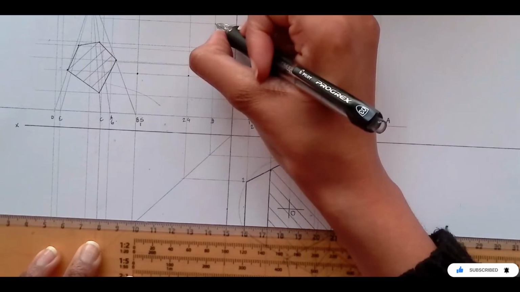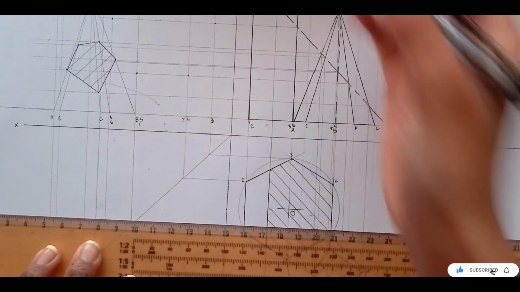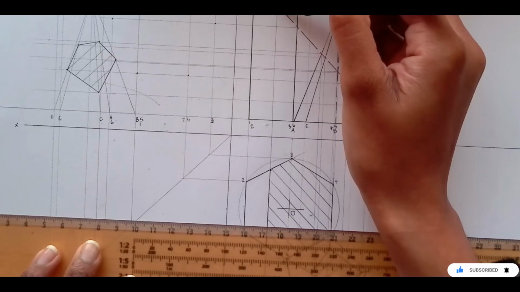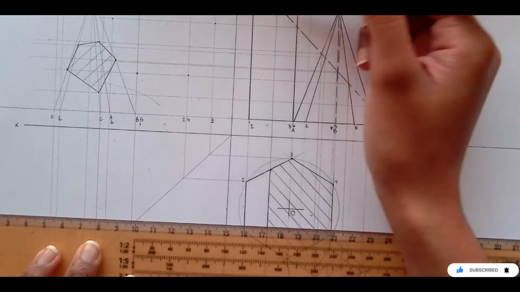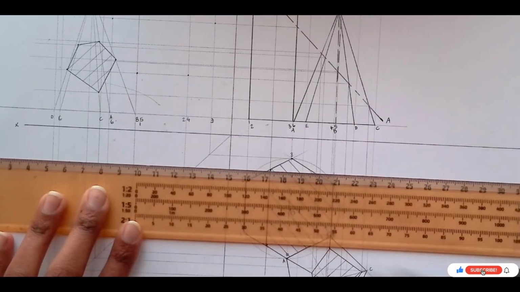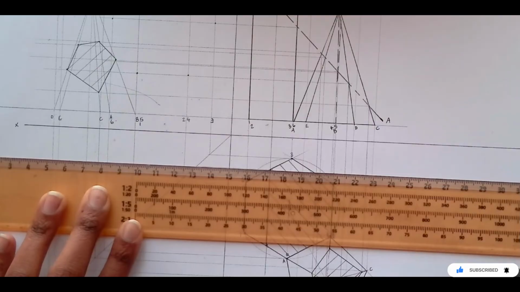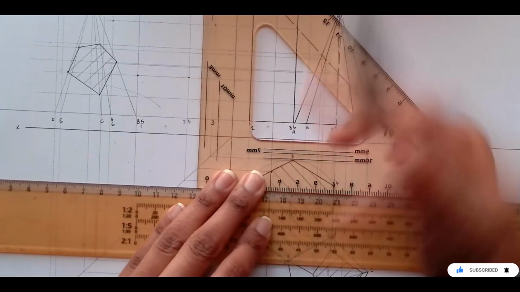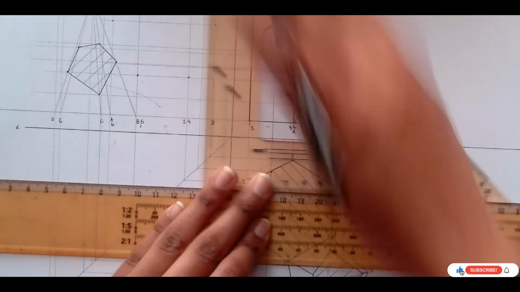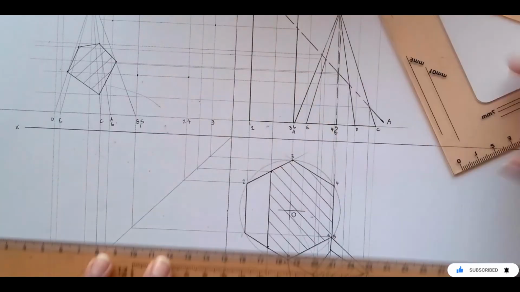So we have 3 this side, 6 that side, and then we have this point here that's between 2, 1 and 2 and 3 and 6. So we have to get it from the top view and take it up. So there's my point in that line.